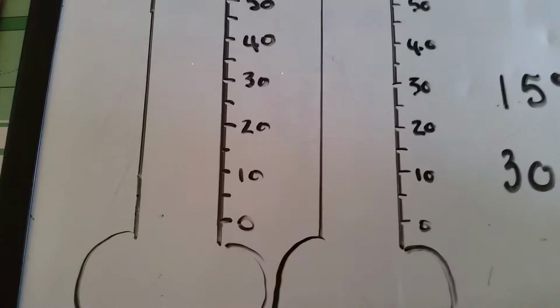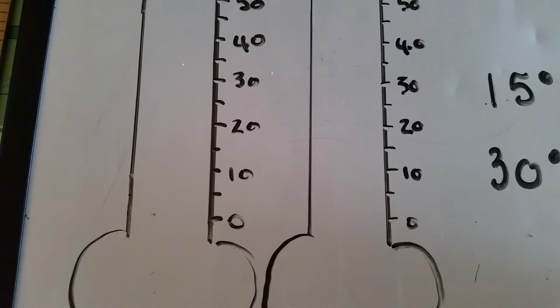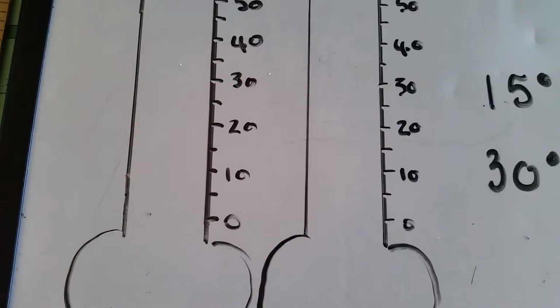We're looking at reading a thermometer and having a 2-year-old in the background throwing toys. So I hope that doesn't cause a problem for anybody. And if it does, well, sorry.